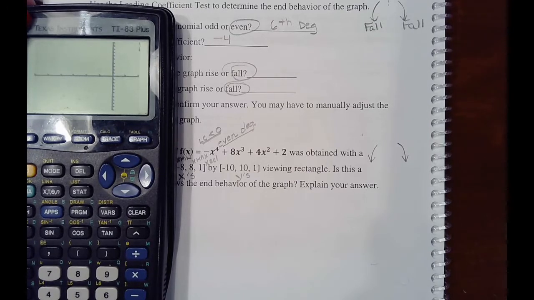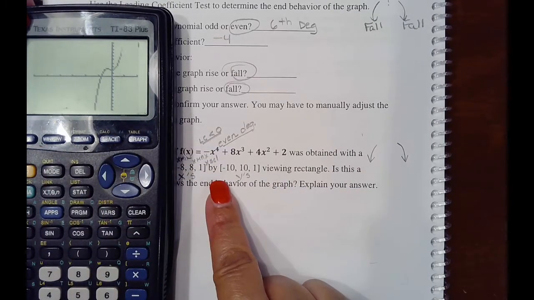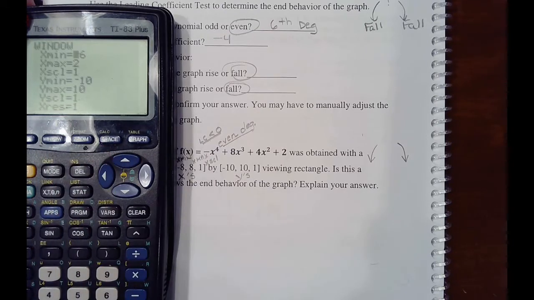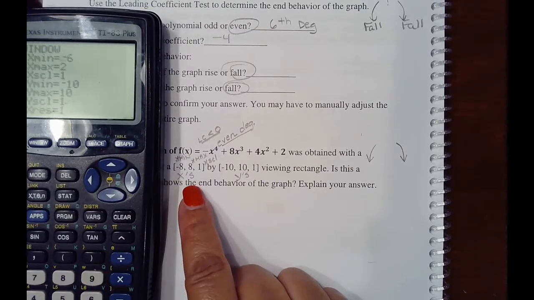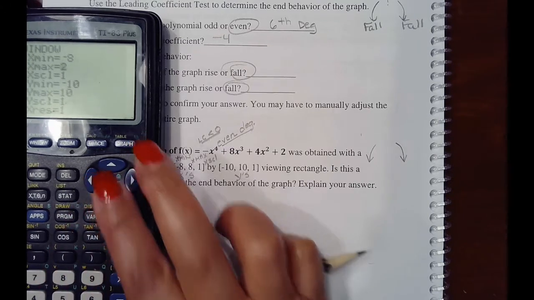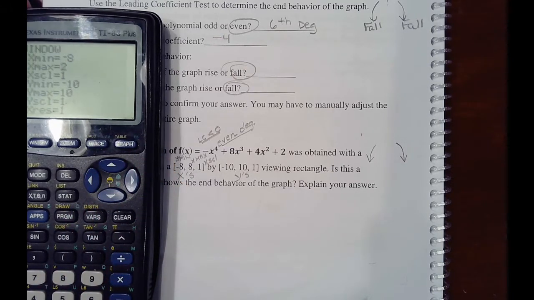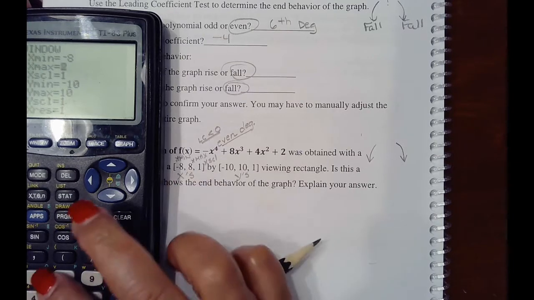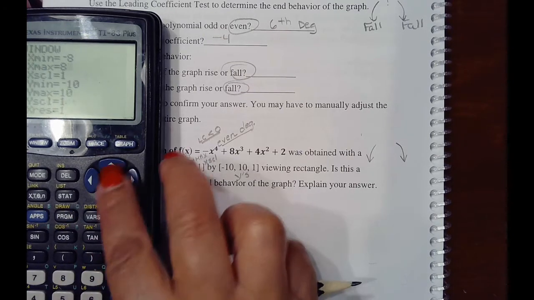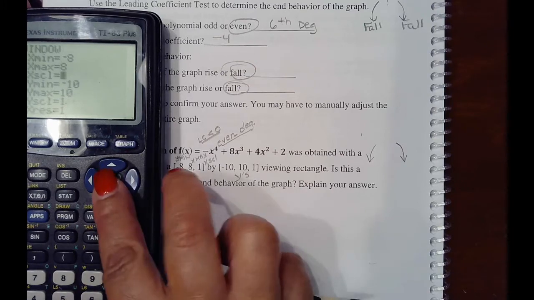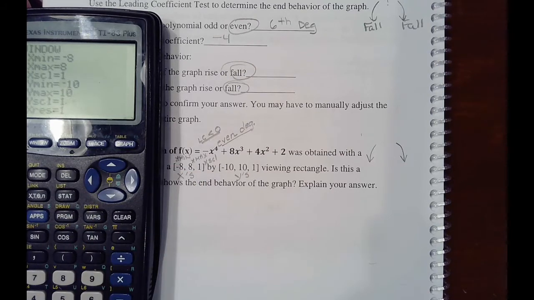And then we can graph it, and let's put in the window that they were talking about. Let's go to window and put in, from our x's, -8 for x min, x max is +8, and then the x scale is 1. Then for our y values, our y min is -10, y max is +10, and y scale is 1. Those numbers are already there. So we can press second quit to go out of this screen and regraph using the window that they were saying.